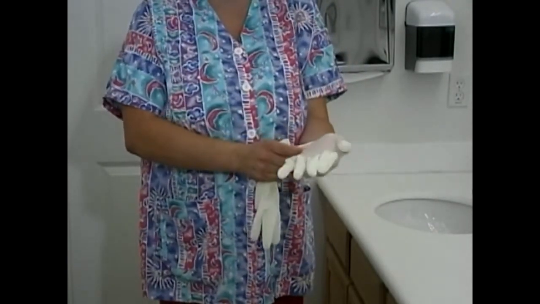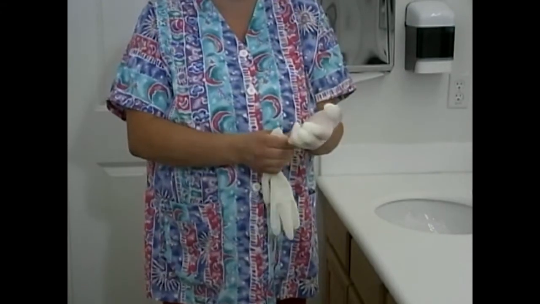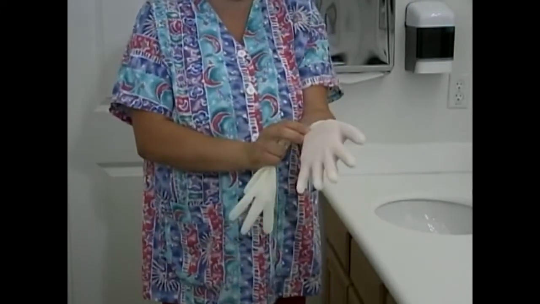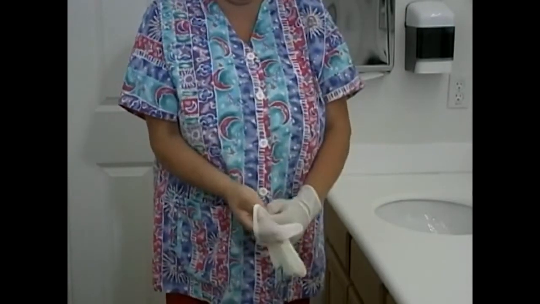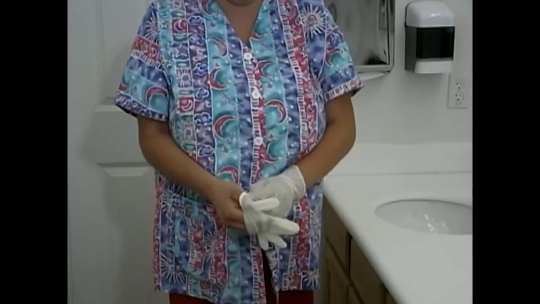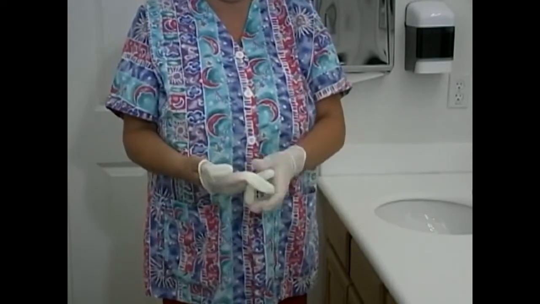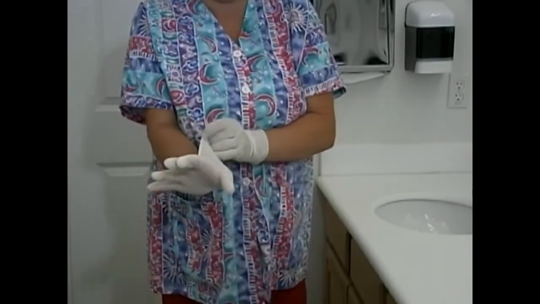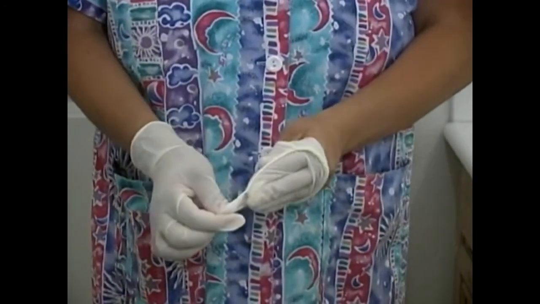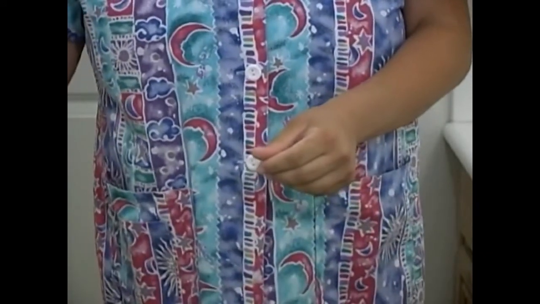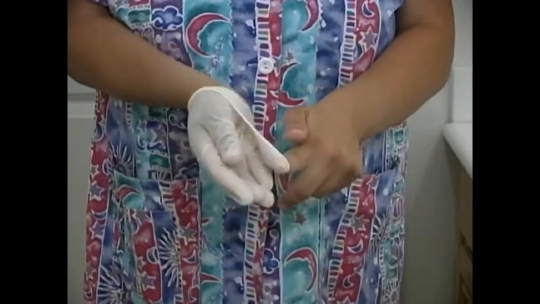Probably the most important piece of protective equipment, and certainly the most frequently used piece of protective equipment in the facility, are gloves. Gloves are to be worn anytime you anticipate contact with blood or other body fluids. Gloves are to be removed after each task. They are not to be reused between residents or from one room to the next.